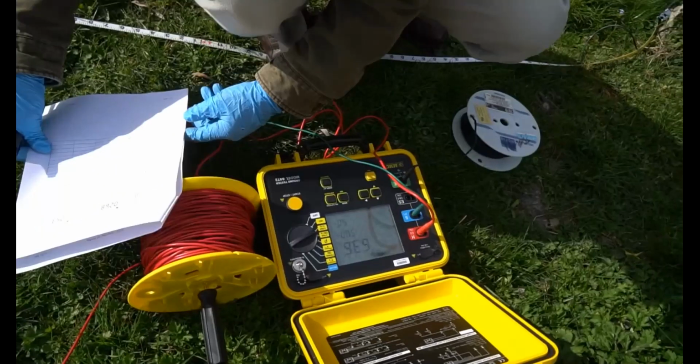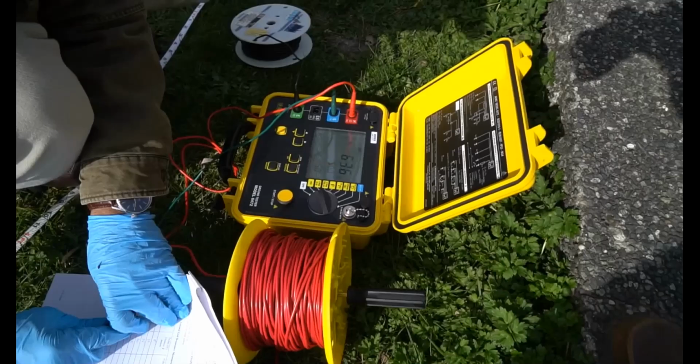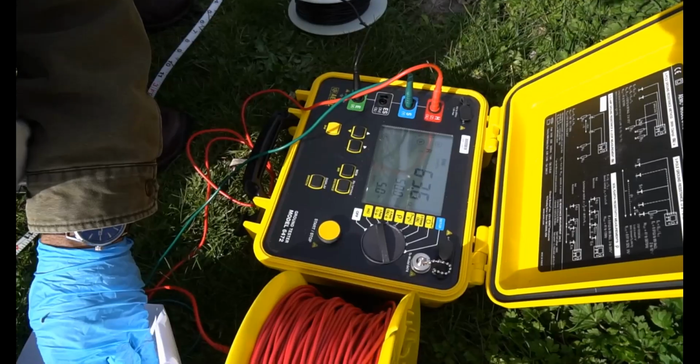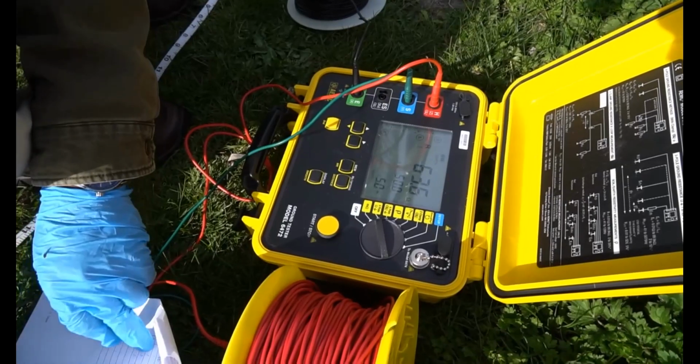Yeah, we got the resistance here equal to 63.6 ohm. 63.6 ohm. Okay, and the distance is 50. A is 50, D is 5.